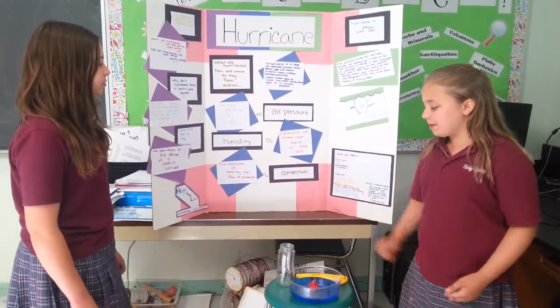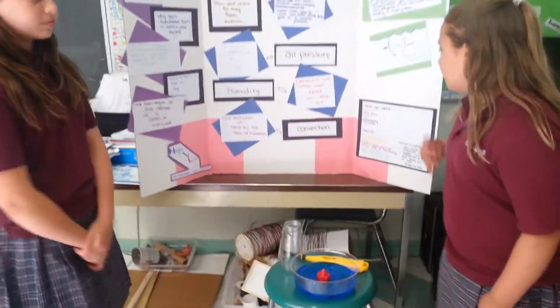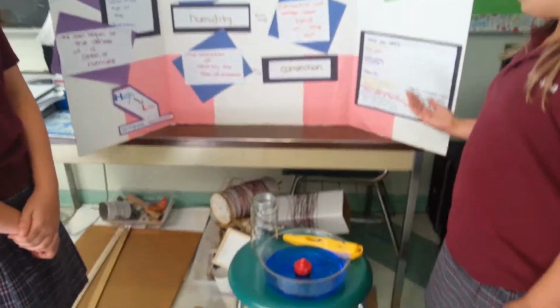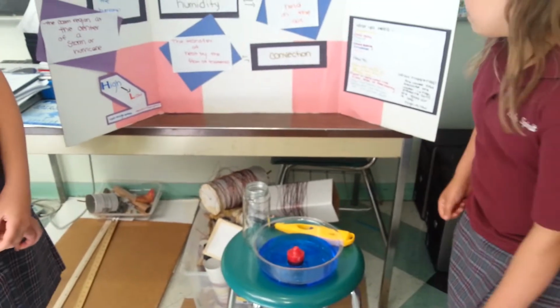So this is our experiment. What we're going to need really is just a shallow dish, a tall glass, a candle, some clay, food coloring, matches, and water.